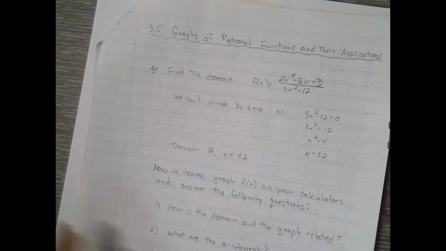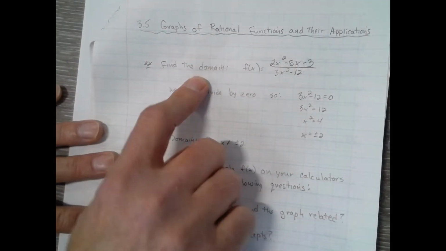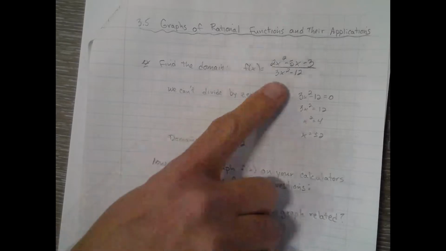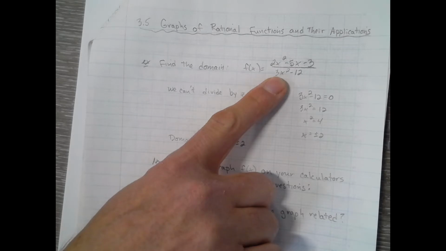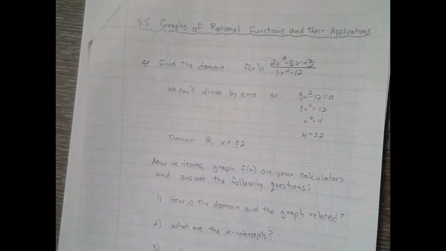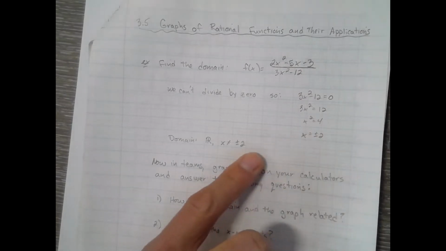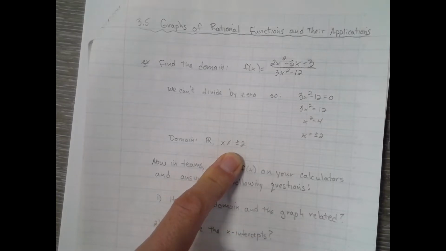Okay, so just to start with, it asks to find the domain. So finding the domain, there's a couple of rules we've talked about. You can't take the square root of a negative number, and you can't divide by 0. This has the potential to divide by 0 here because we have x's in the bottom. So we set the denominator equal to 0, and we solve it, and we get plus or minus 2. So the domain would be everything except for positive and negative 2. So all real numbers except for positive and negative 2. Okay, that's something we've done before. Any questions with that?